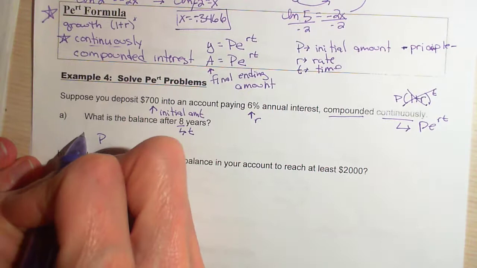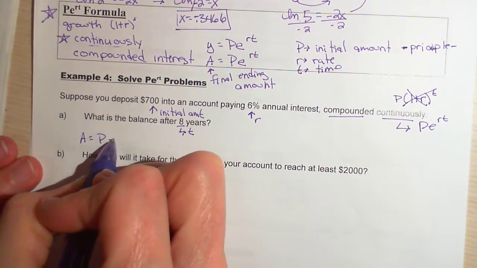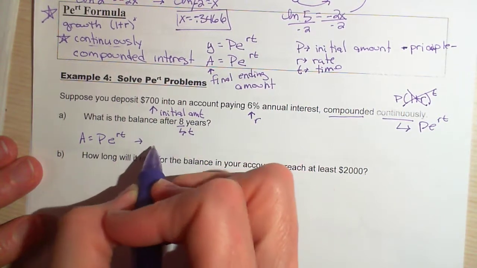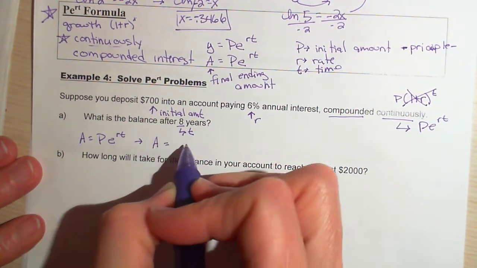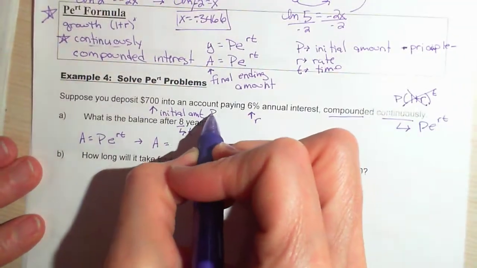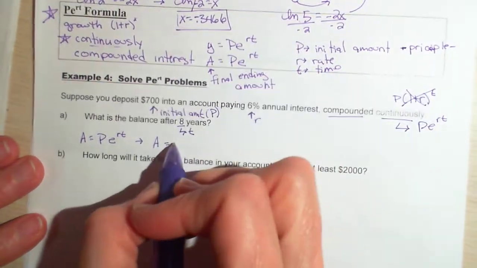Remember, your final amount equals P times E to the RT, and they're asking for the final amount. What is my balance after 8 years? My P, my initial amount, is 700.